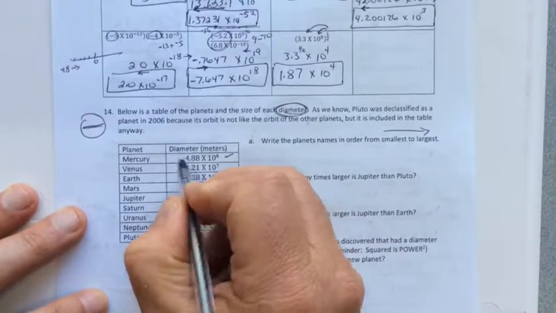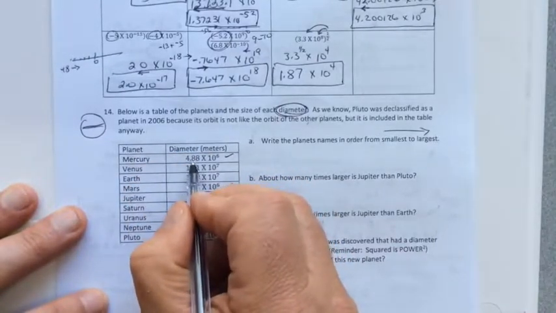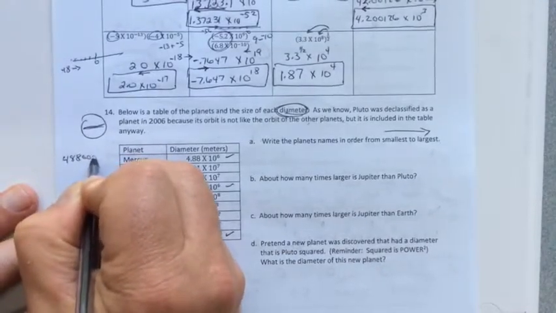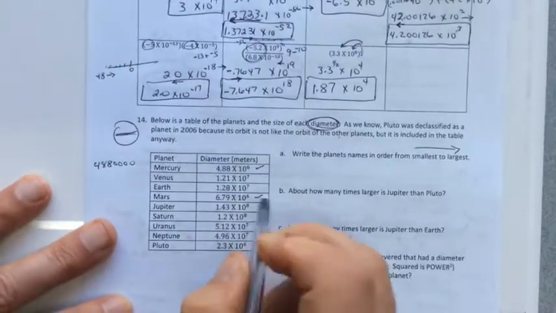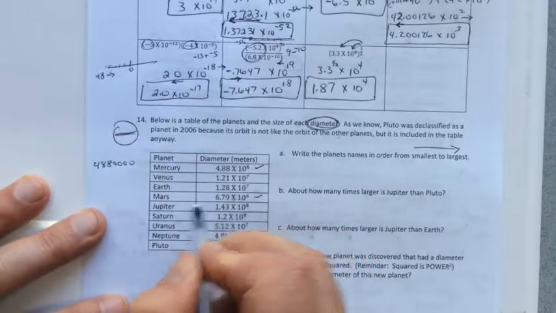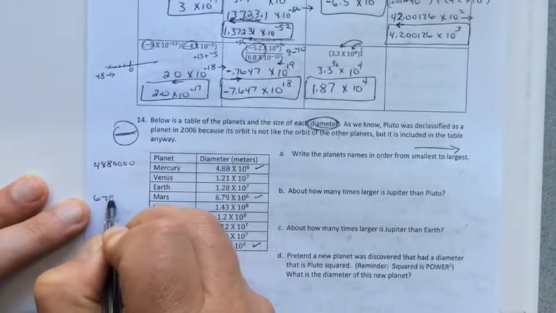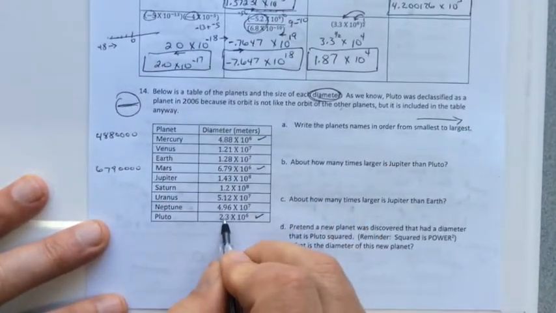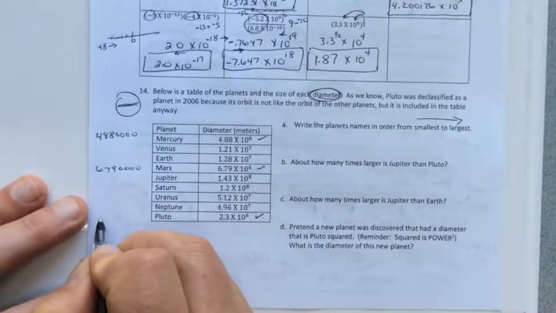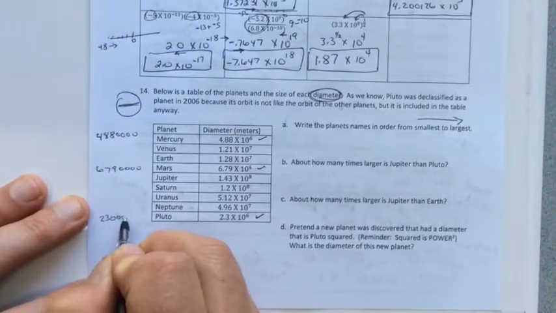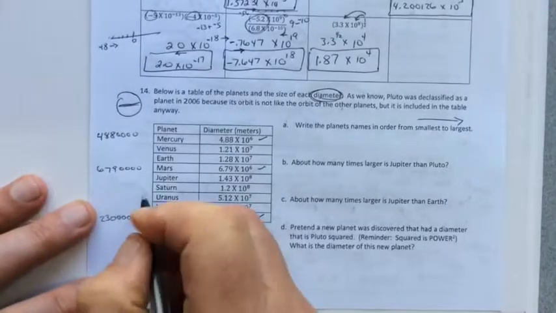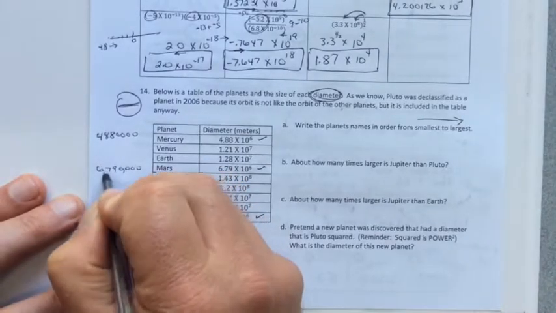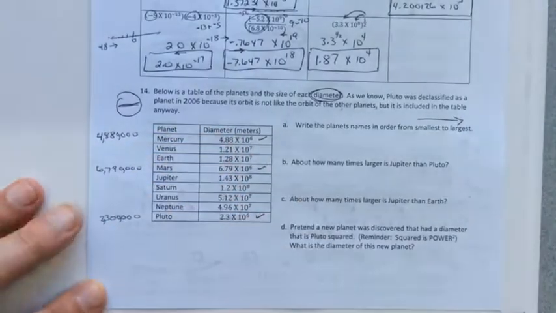So this is a 4. If I move that 6 places, it's got 4 more zeros. So that's really 4, 8, 8 with 4 more zeros. This one is 1, 2 with 4 more zeros. So Mars is 6, 7, 9 with 4 more zeros. And then Pluto, if I move it 1, it'll have 5 more zeros, so it'll be 2, 3, and 1, 2, 3, 4, 5 zeros. That's 2,300,000, 6 million, 4 million.